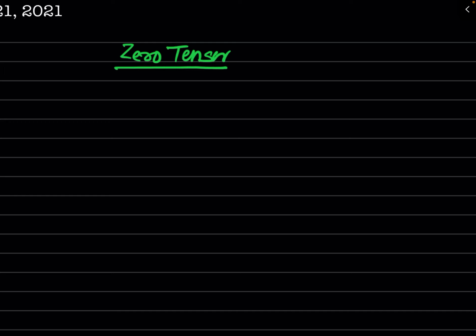In a simple way, you can say that a tensor whose all components vanish is called a zero tensor.